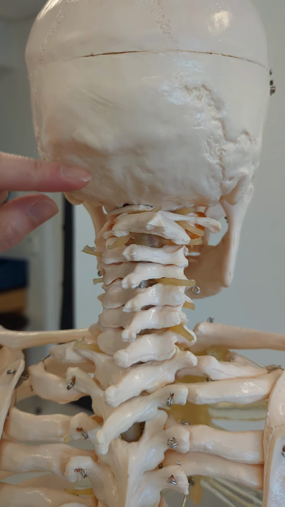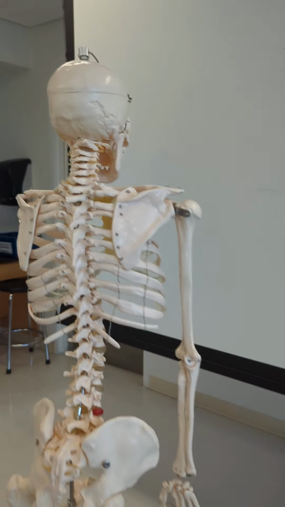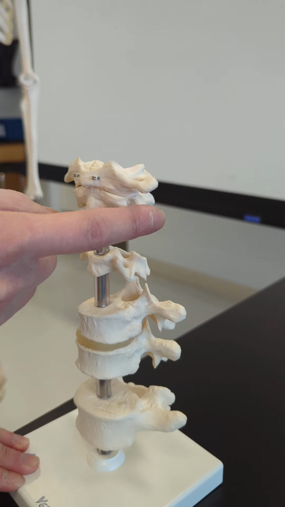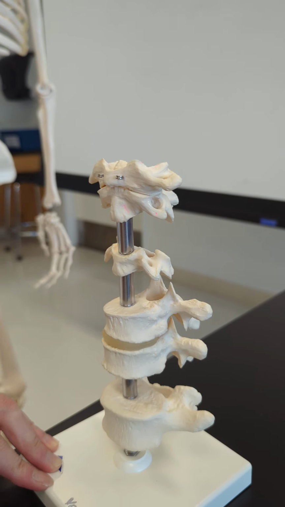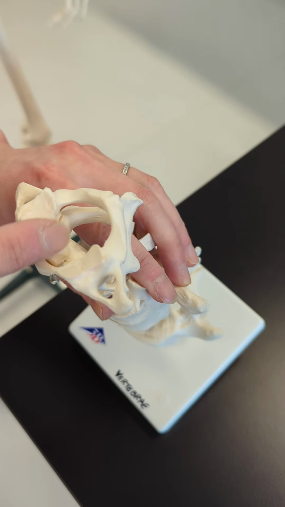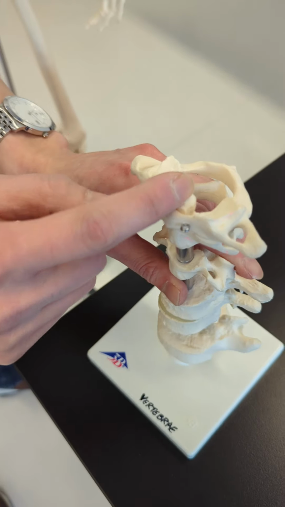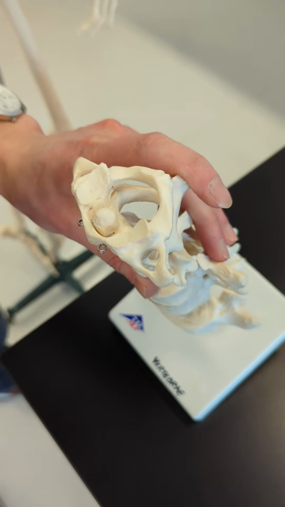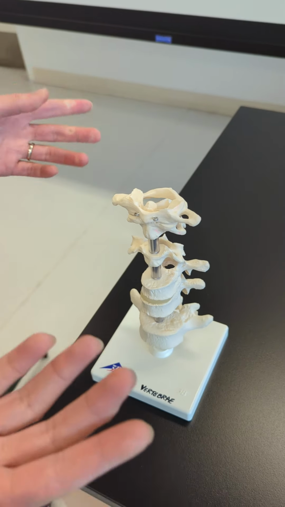And the first 2 are actually kind of special, which we're going to move to another model here quickly. That's C1 and C2 right here. C1 is called the atlas, and C2 is called the axis. And you can see from the top here, atlas and axis, this little protrusion that's coming out is actually from C2, and it goes through the opening here in C1, and that allows you to shake your head from side to side. We call that a pivot joint.